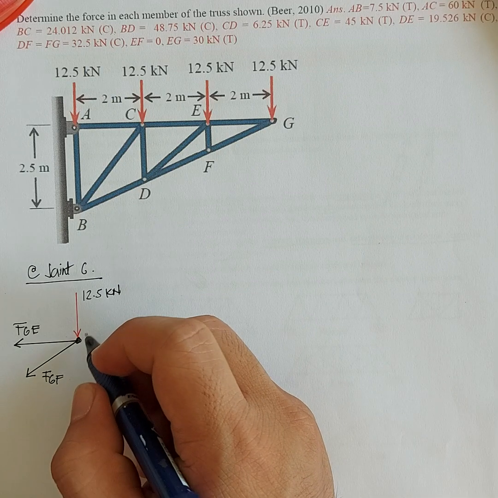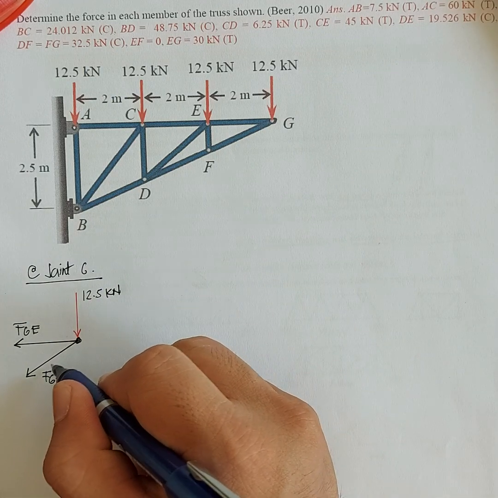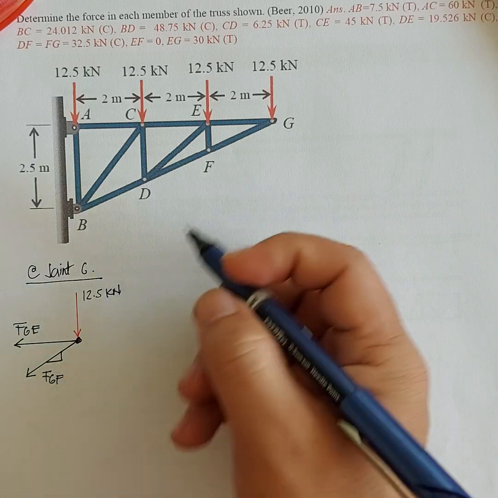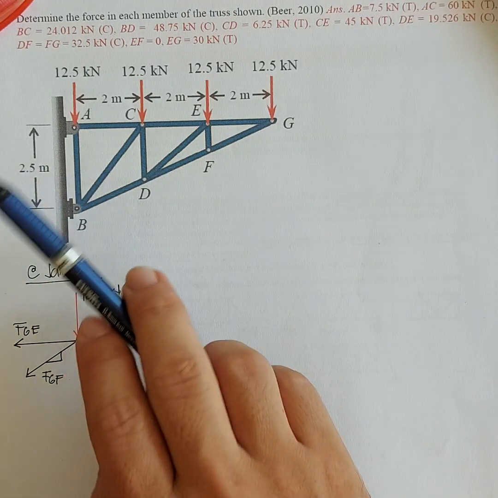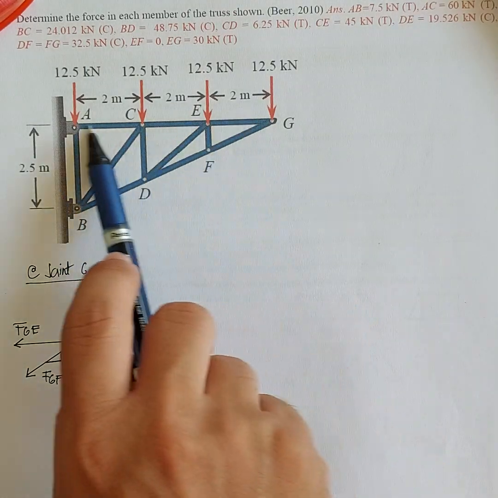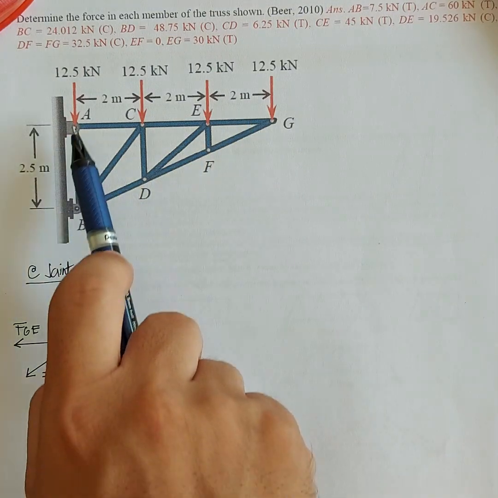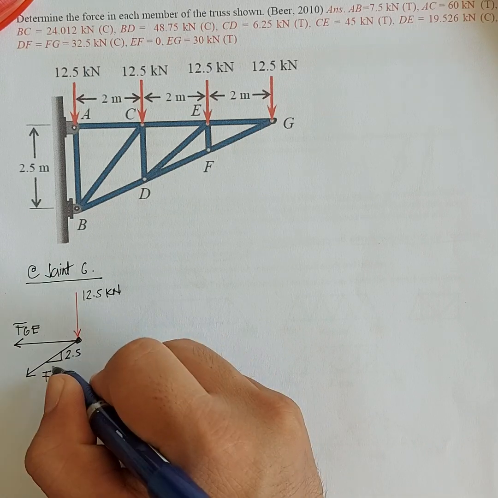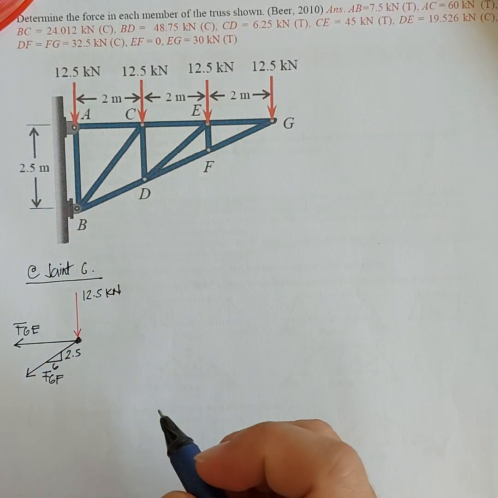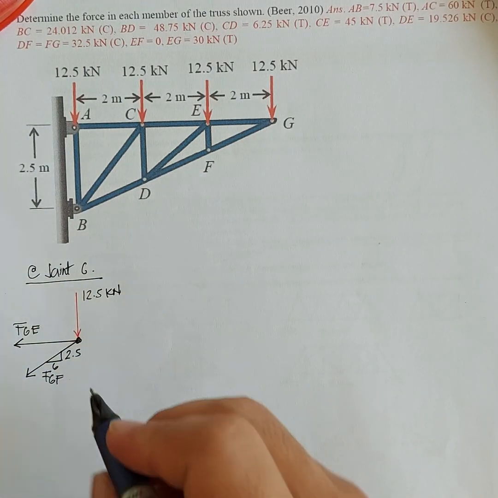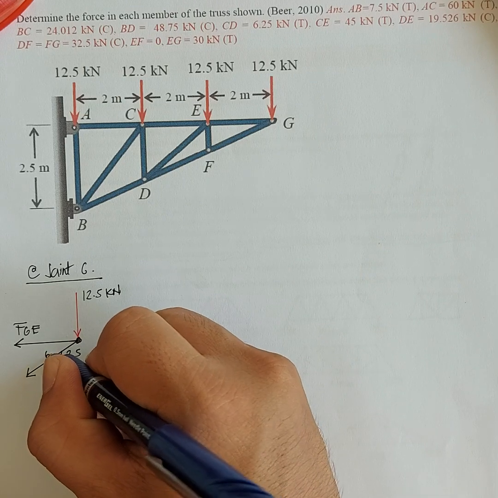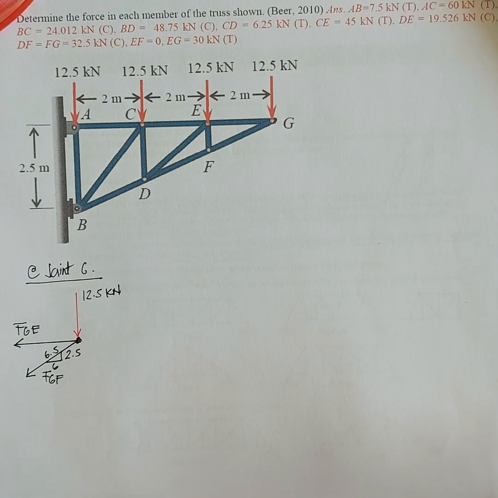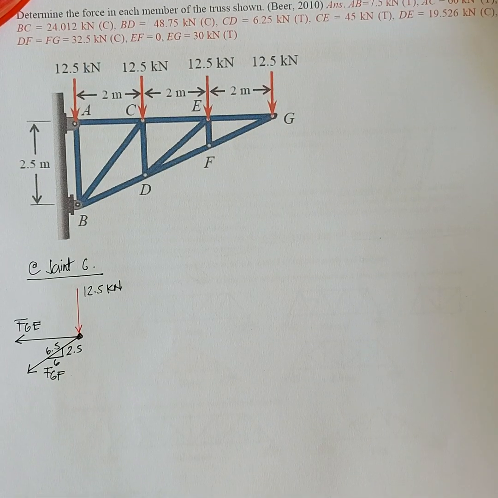So ano yung slope natin? Let's just follow yung meron naman yung dimensions ng truss. So yung horizontal is 6 meters, vertical is 2.5. So this is 2.5, 6, and by Pythagorean theorem we can solve for the hypotenuse, which is 6.5. So, okay, we are now ready to solve for the unknown bar forces.